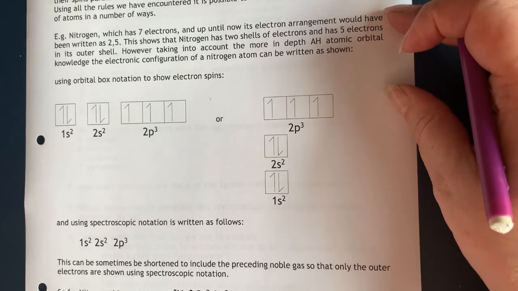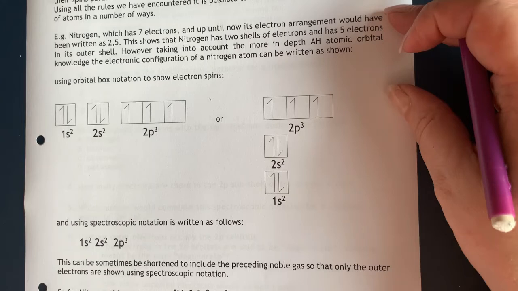The Aufbau principle, we start 1s, 2s, 2p, 3s from the lowest energy and build up, and Hund's rule of maximum multiplicity, which is we fill orbitals singly before we start pairing up.